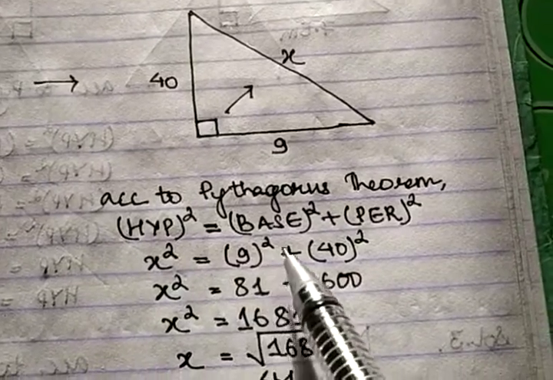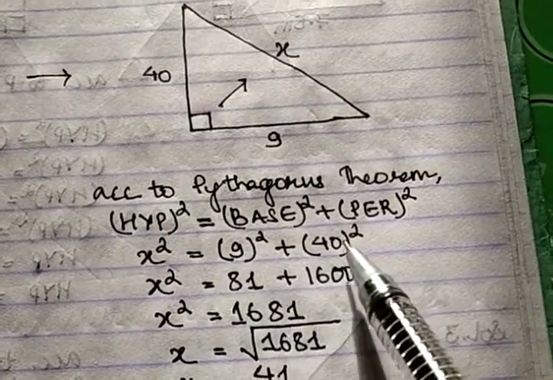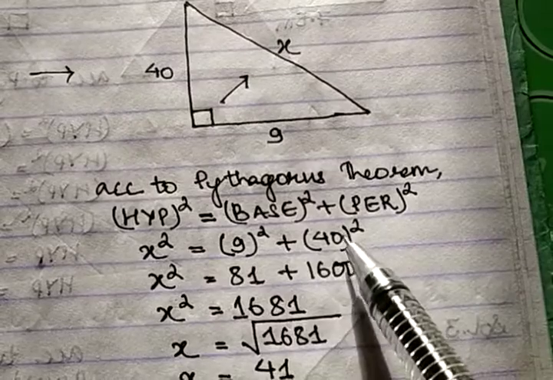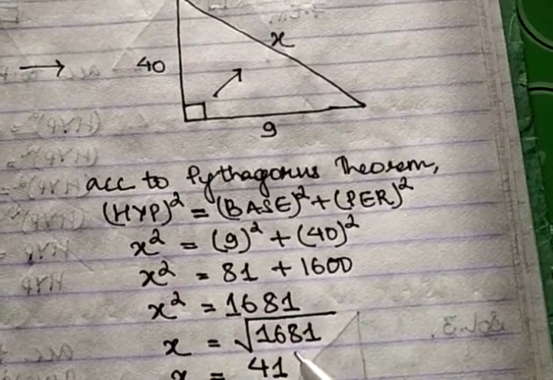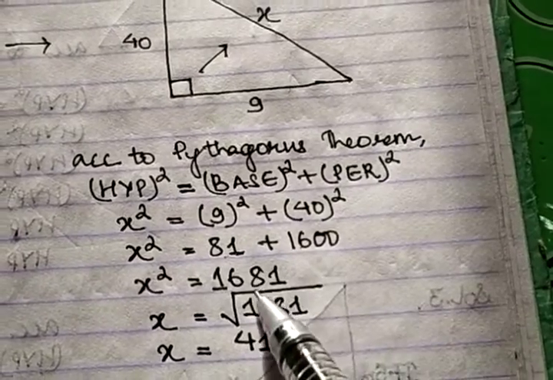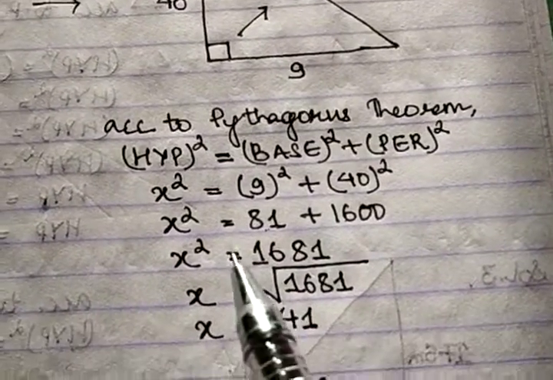Now x square equals 9 square means 81, 9 into 9, plus 40 square. 4 square is 16, and we need to add 2 more zeros, so 1600. Now 1600 plus 81 is 1681. Now this step we are doing for the first time.